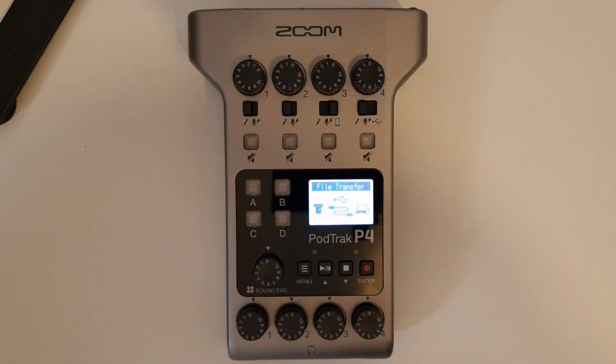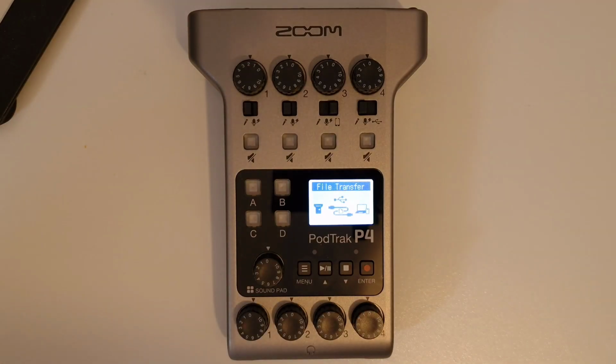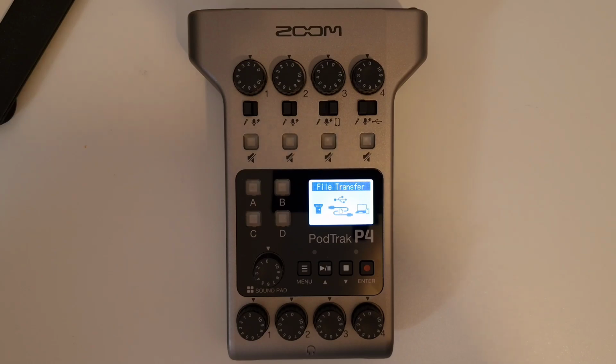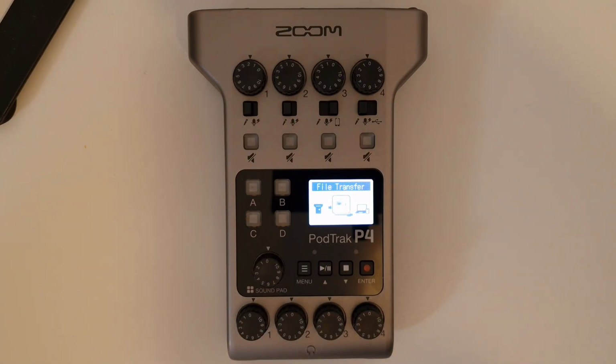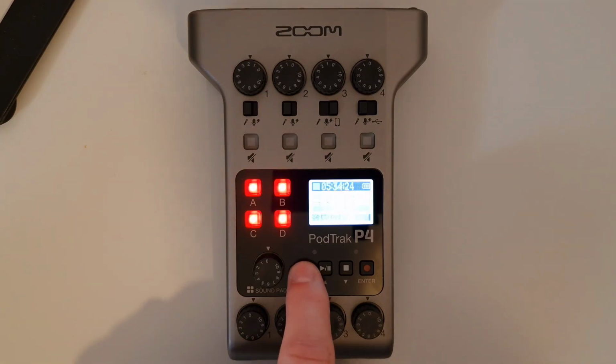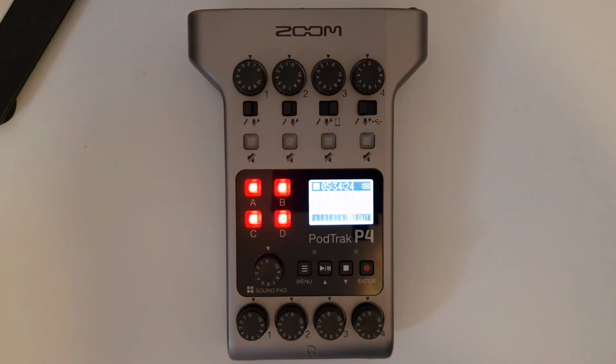You'll then need to use the computer or smartphone or tablet to complete any file transfers you wish to make. When the file transfer screen is open, other functions cannot be used. When you're finished, press the menu button to go back. And then press again to go back to the home screen.